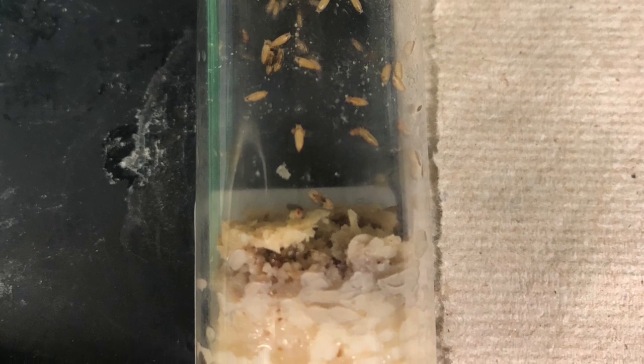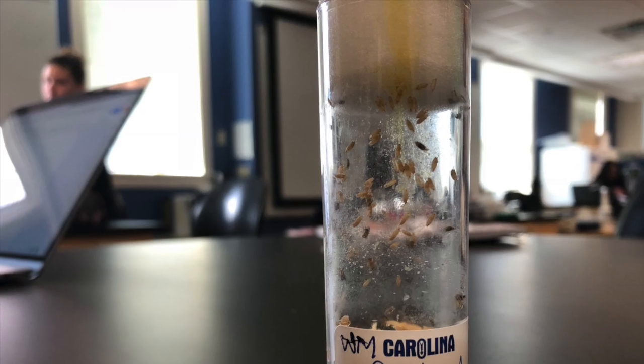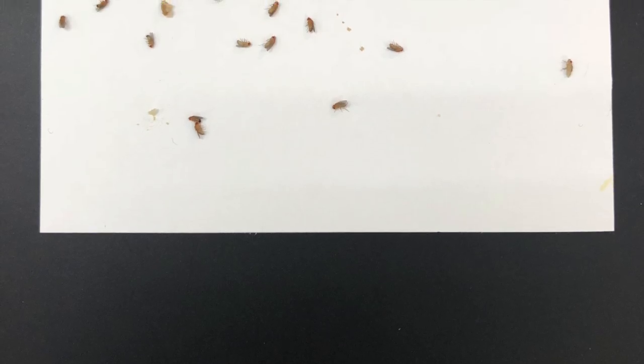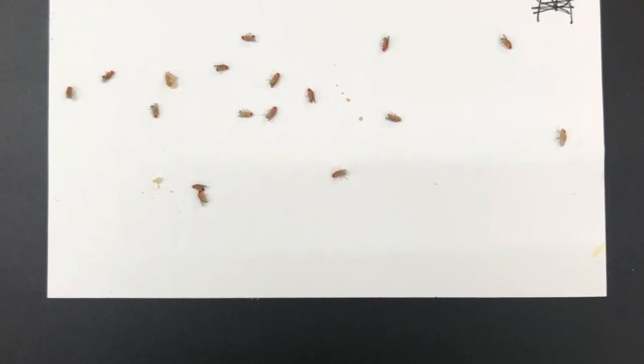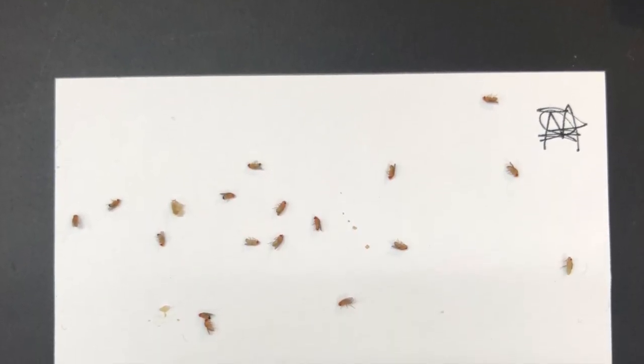To extract the flies from the test tube, it was gently tapped on the outside to loosen the asleep flies from their places. A small paintbrush was used to guide the flies onto the index cards.